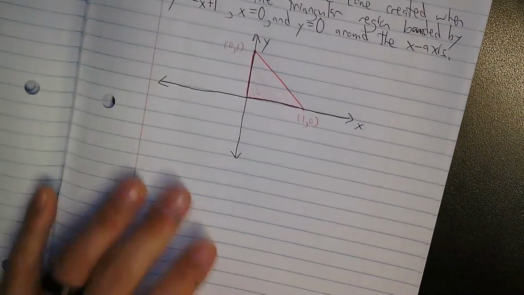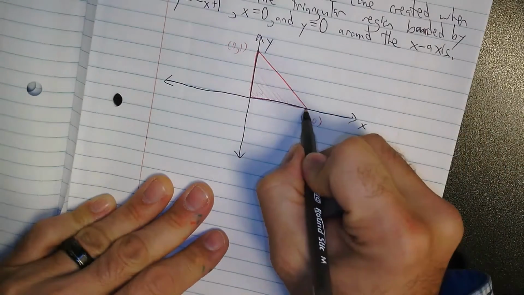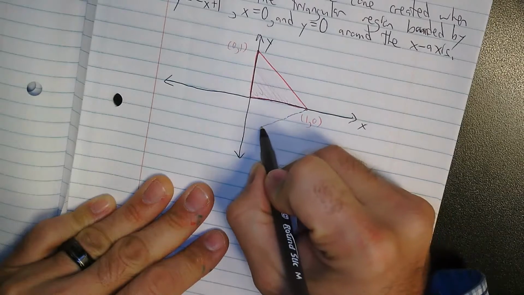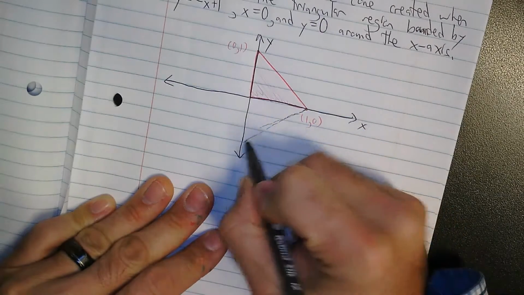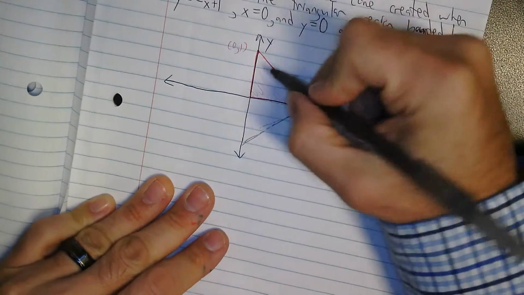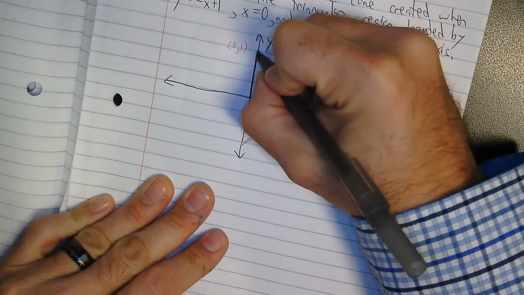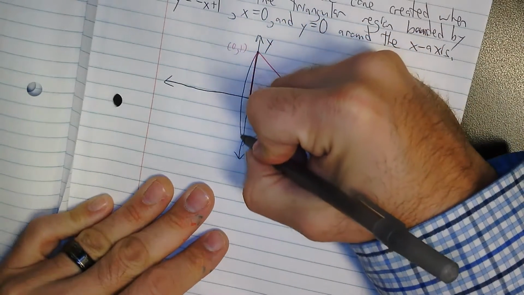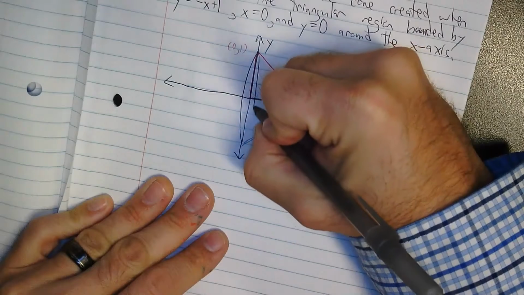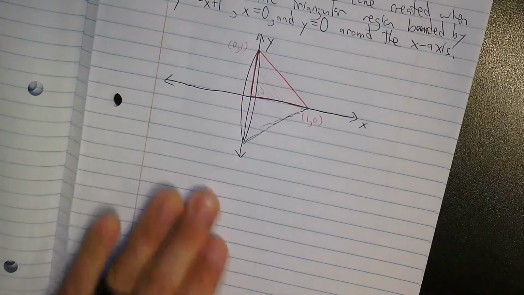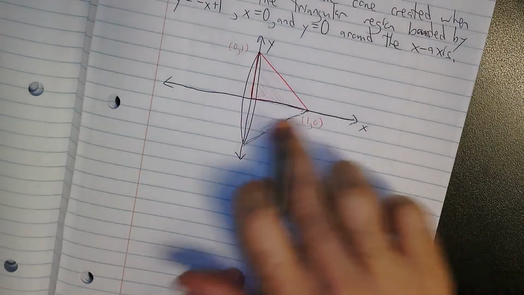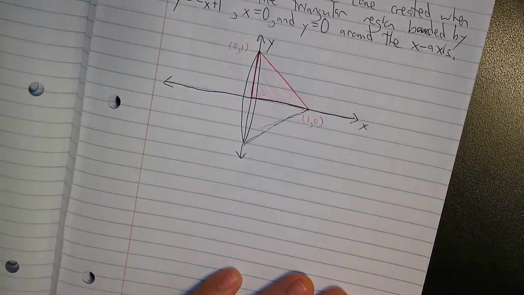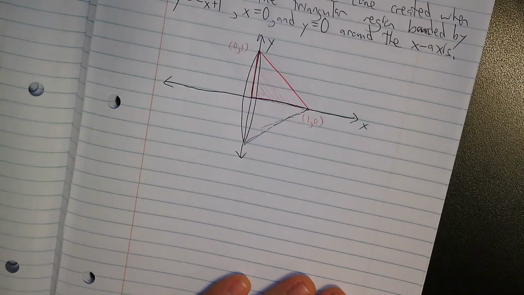So you're going to create a cone. Here's how you do it. If you just draw a reflection of what you originally have, and then just make the mouth of the cone. You can see the big cone now, can't you? It's facing that way. All right, so we're supposed to find the volume of that cone.